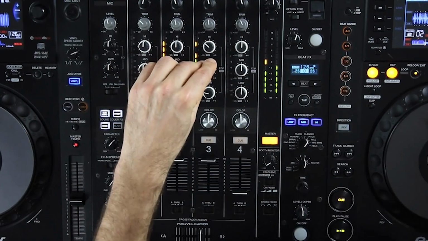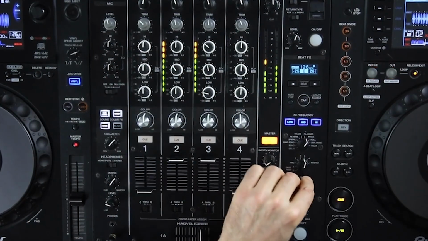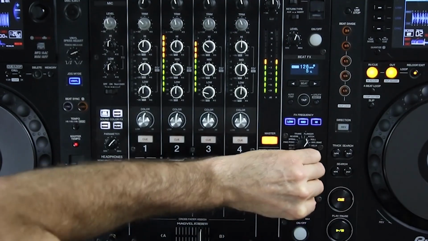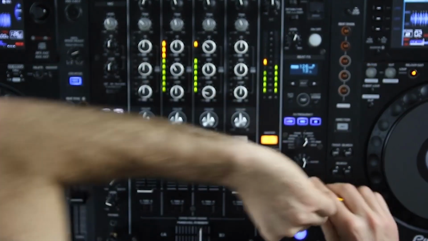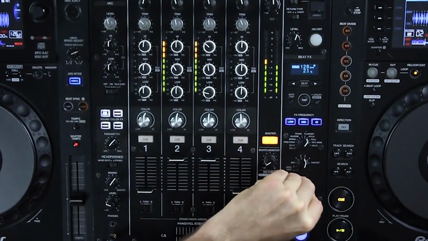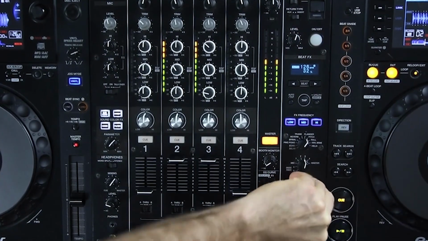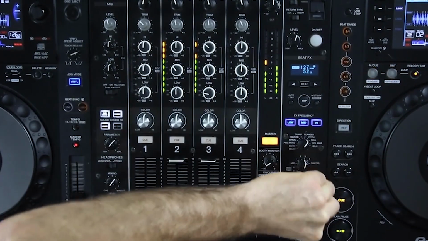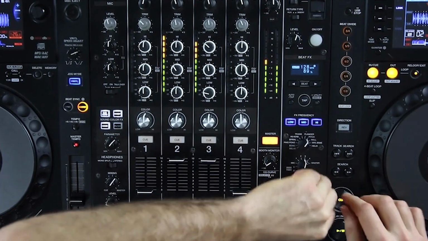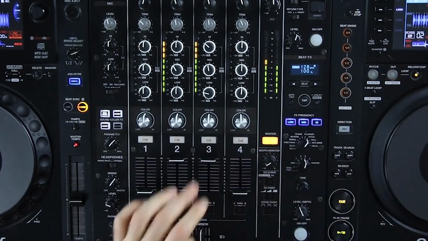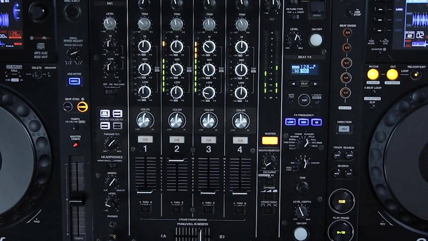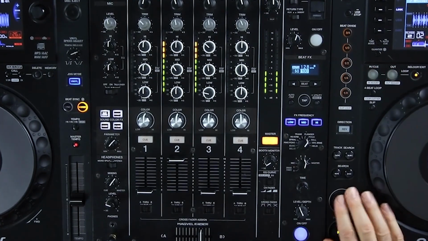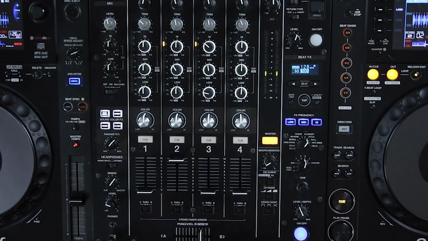Maybe I could half that loop. Okay, right, so I was just halving those loops and bringing that in.